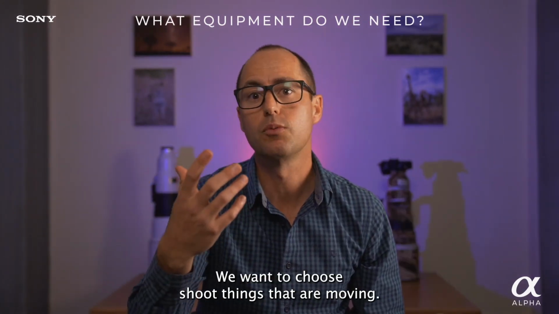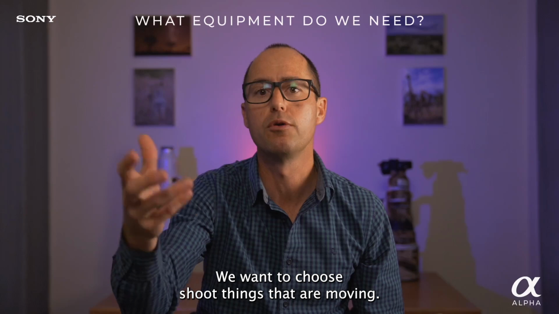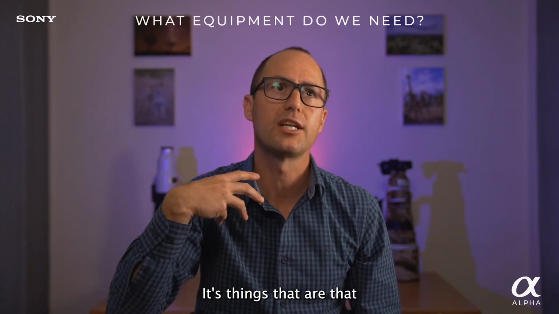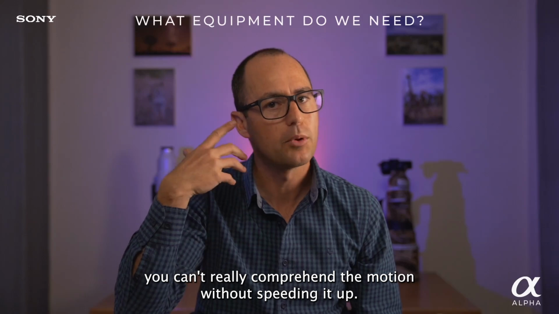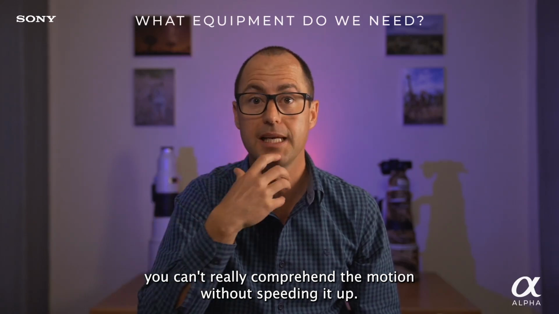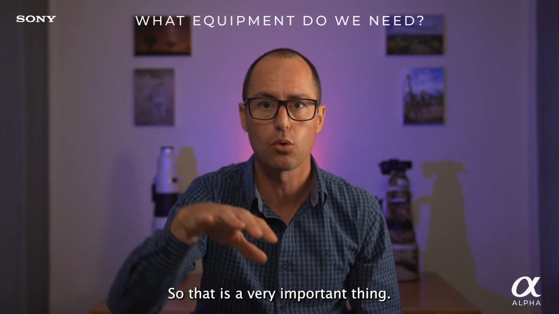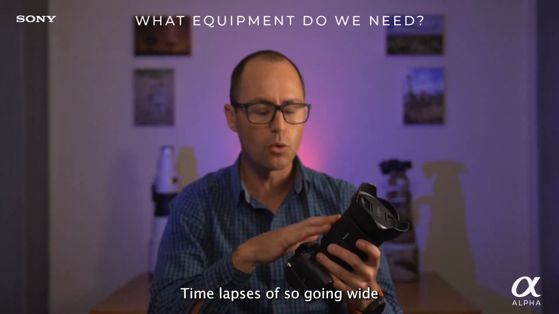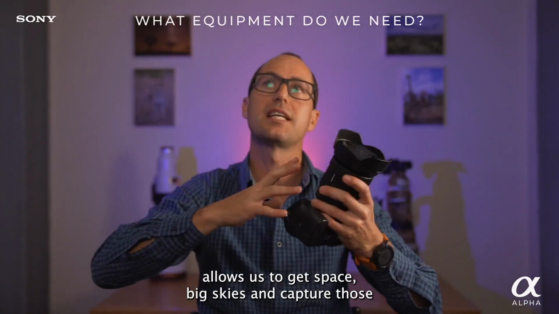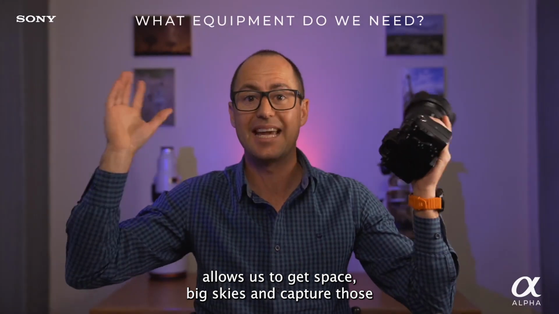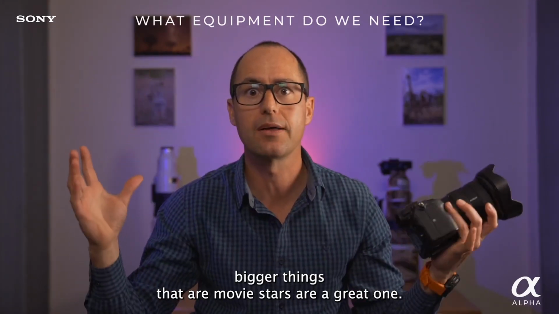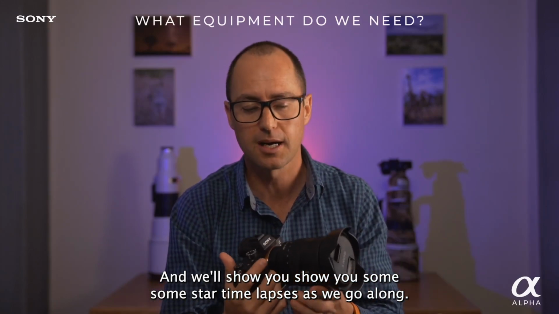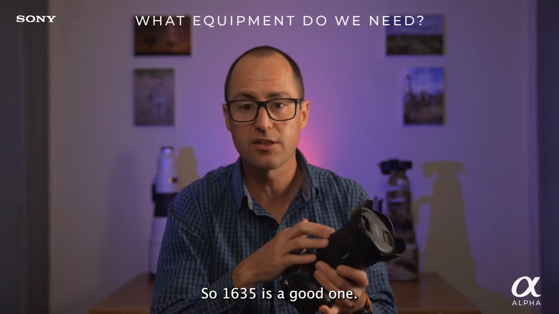When we're shooting time lapse, we want to shoot things that are moving. So often it's clouds, it's water, it's things that you can't really comprehend the motion without speeding it up. So that is a very important thing. Shadows are a good thing to do time lapses of. So going wide allows us to get space, big skies, and capture those bigger things that are moving. Stars are a great one, and we'll show you some star time lapses as we go along. So 16-35 is a good one.